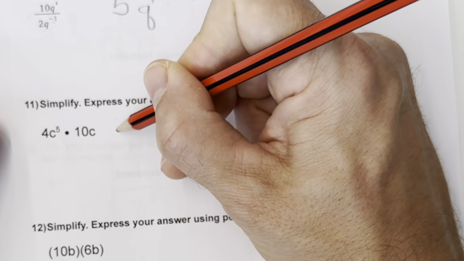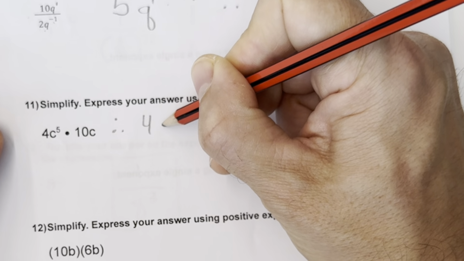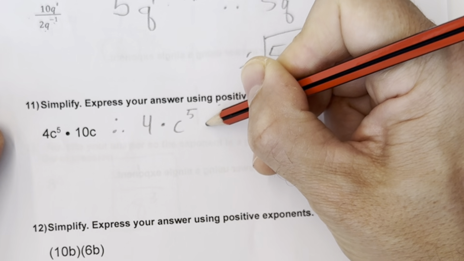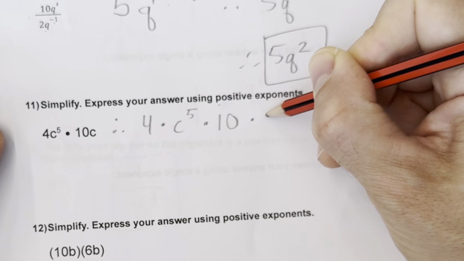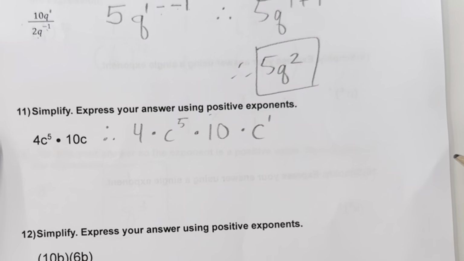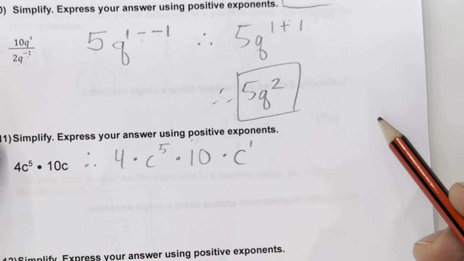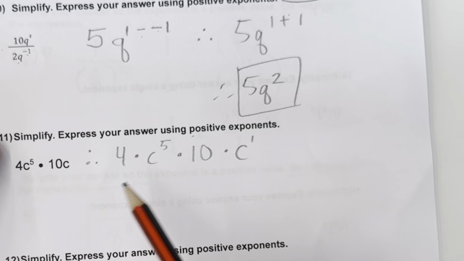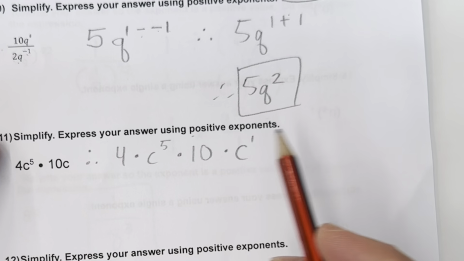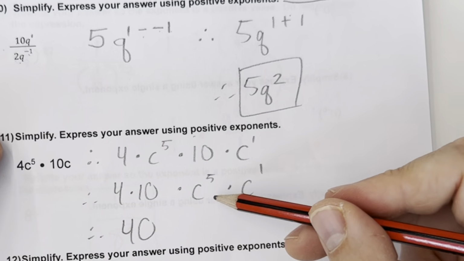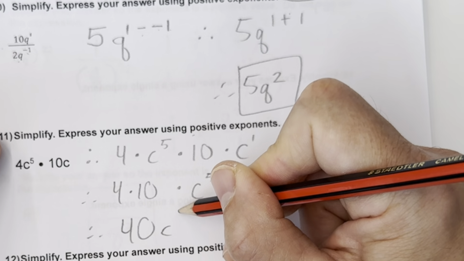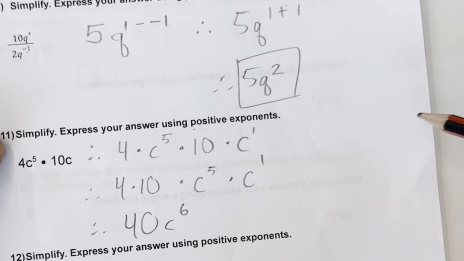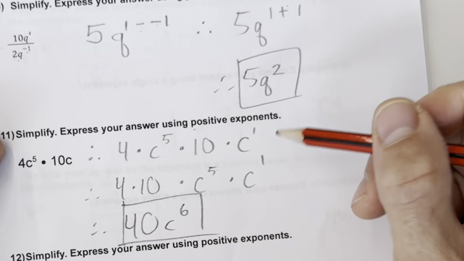So for instance, this is the same as saying 4 times c to the 5th times 10 times c. And I'll put a 1 there just so we're all clear about what's going on. Now, if you think about the commutative nature of multiplication, this means these can all go in any order we want. So I could also say this is like saying 4 times 10 times c to the 5th times c. Well, 4 times 10 is 40. And in this case, we just add these up. So you'd get c to the 6. 40c to the 6. And there you go.